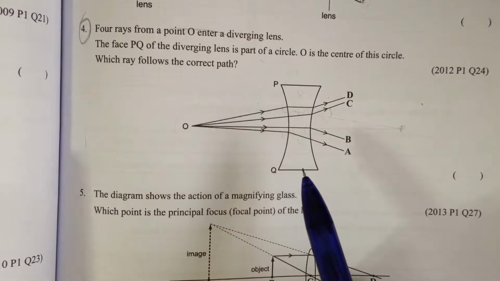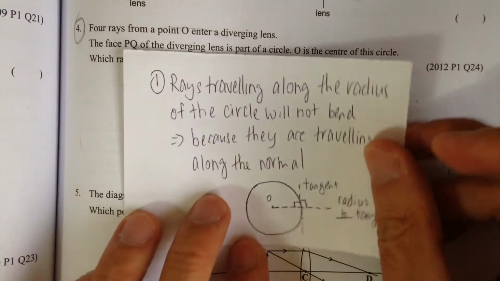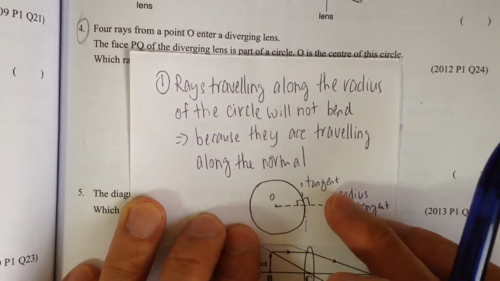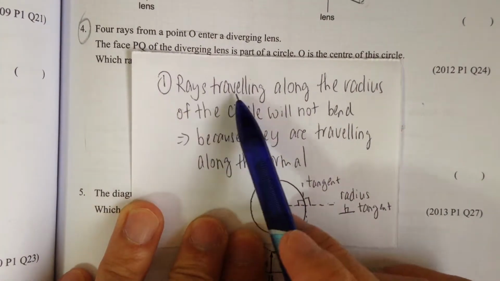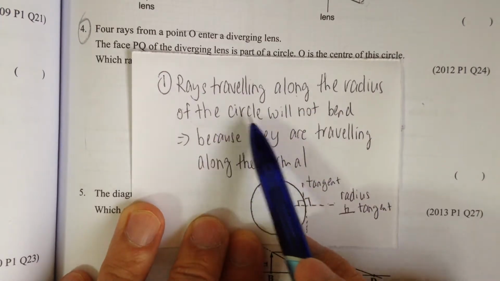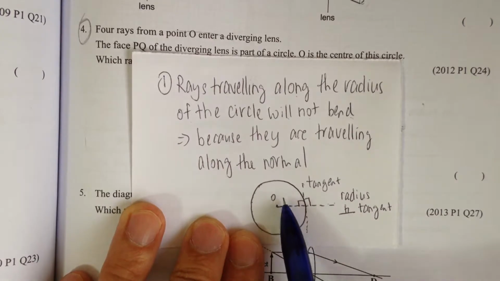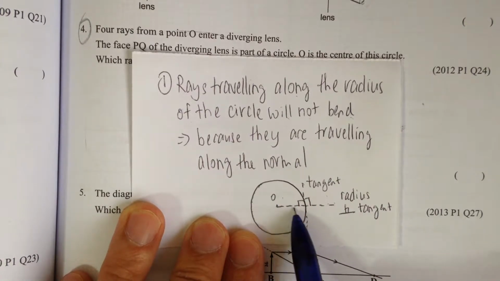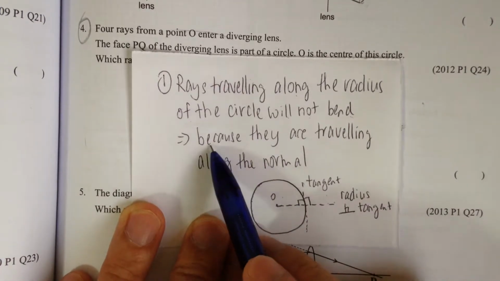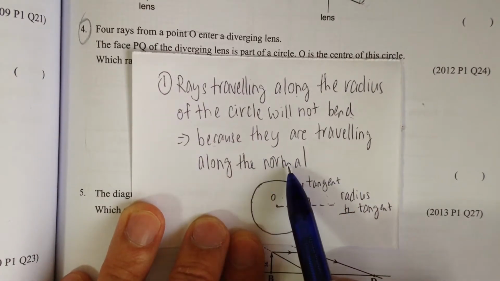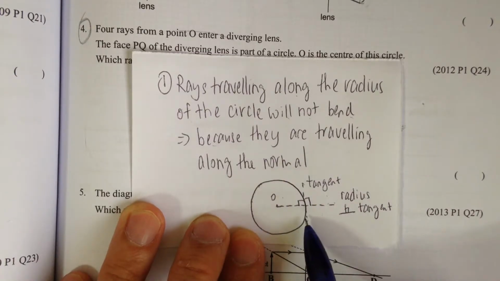Now, in order to answer this question, we first need to remember a very important concept, and that is rays traveling along the radius of a circle will not bend. That means that if it travels from one medium to another, but it's traveling along the radius, it will not bend. This is because they are traveling along the normal. How do we know that this is the normal?